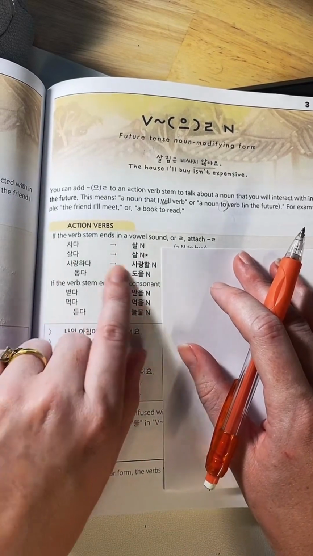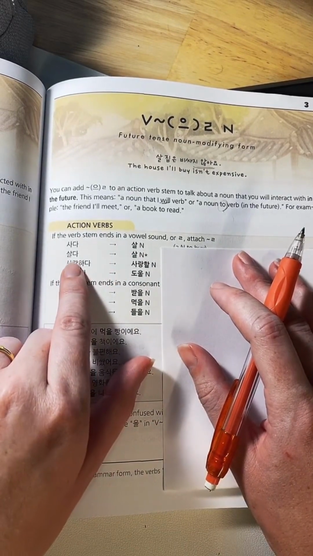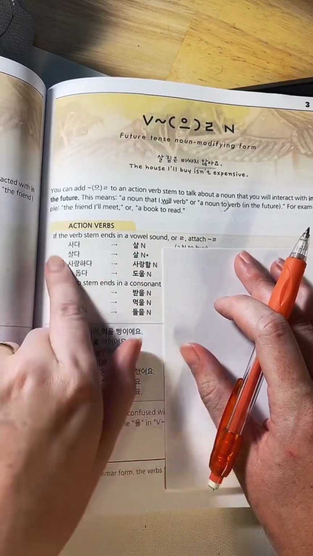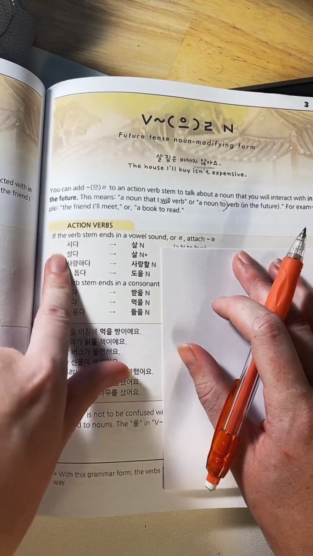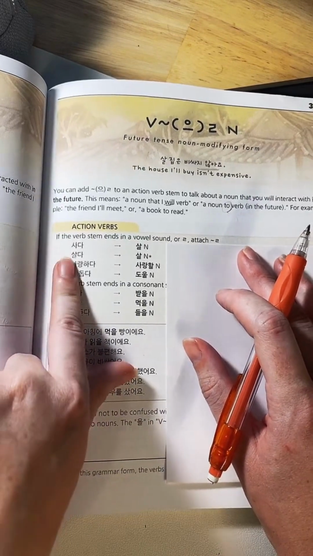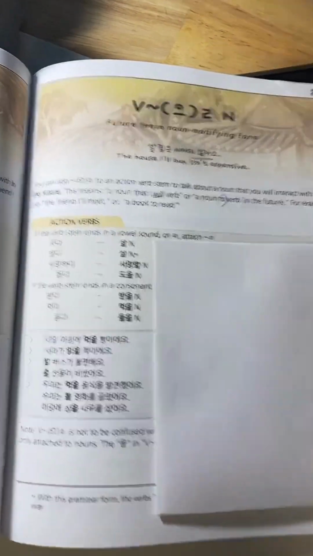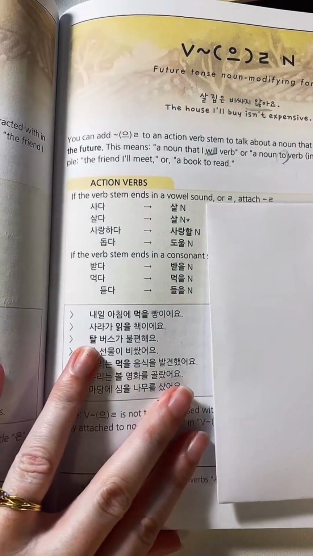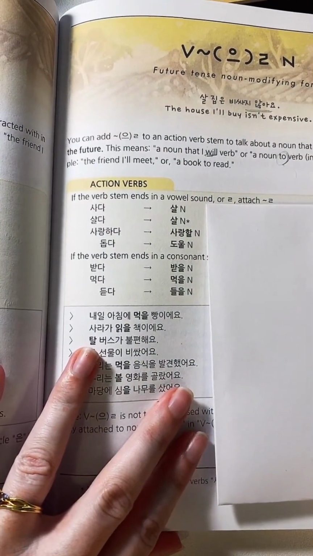It becomes 살. 살다 is tricky. It ends in a ㄹ, so it also becomes 살. So again, these ones conjugate the same way, and you have to know from context which one it means, because it does look identical. One means to buy and one means to live.